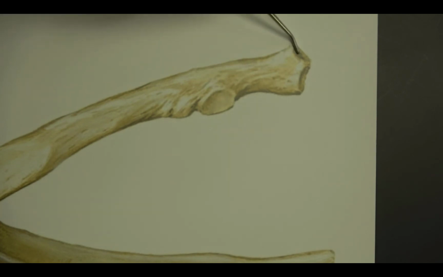Right? These match up with the demifacets. See how that works? So this is the facet for the rib tubercle, and there's actually a bump right here where a ligament attaches. You could call it the tubercle of the rib, which is kind of weird. Tubercle of the rib, or tubercle of the rib tubercle, right?